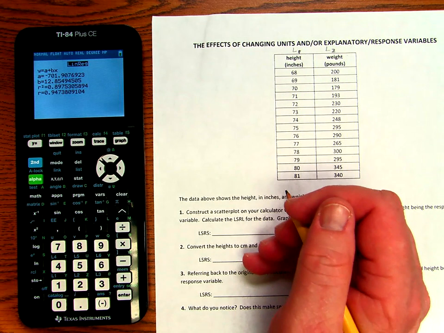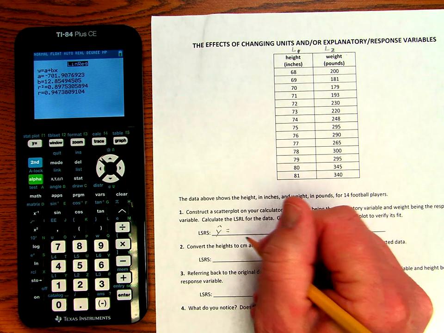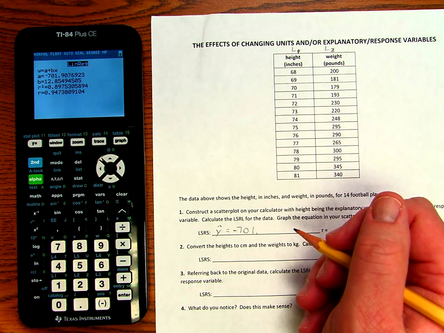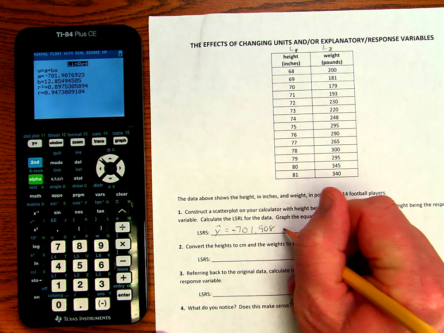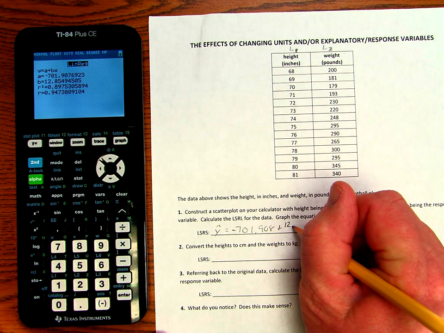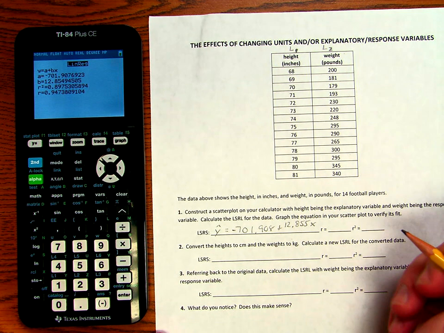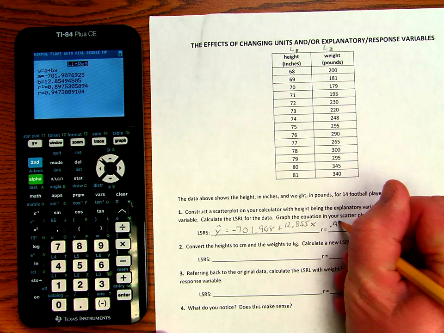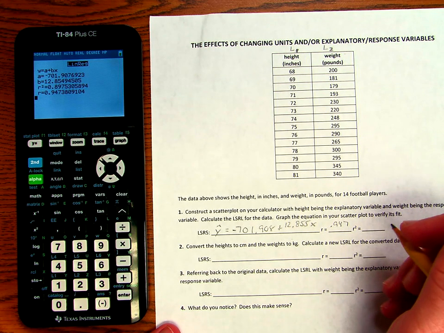All right, so our least squares regression line here is y hat equal to -701.908 plus, I don't have quite enough room here, 855 x. Our r is 0.947, and the r squared, about 0.898.